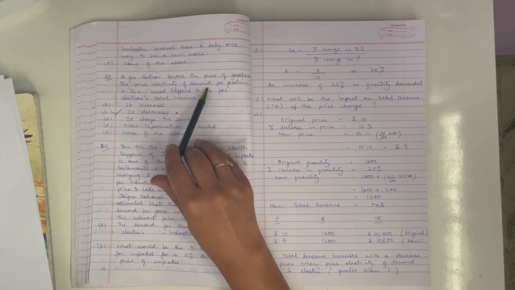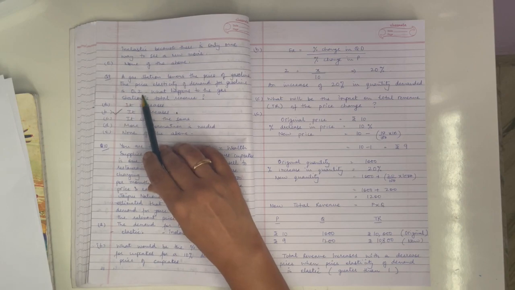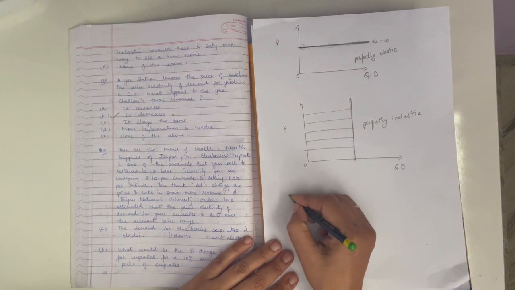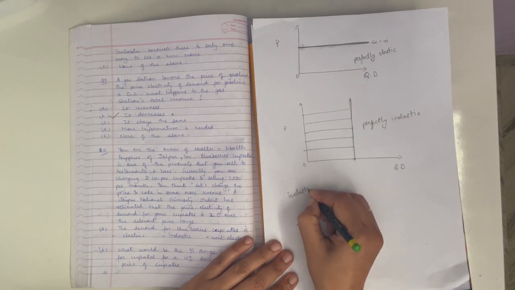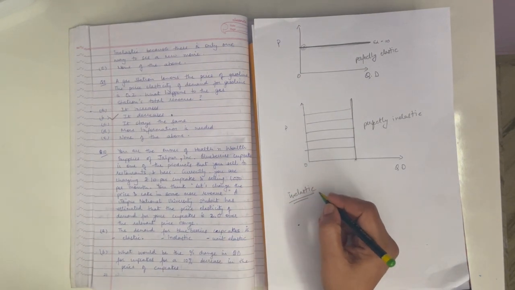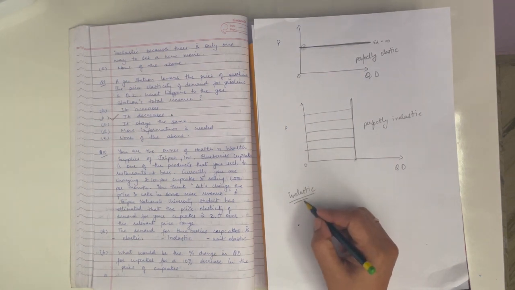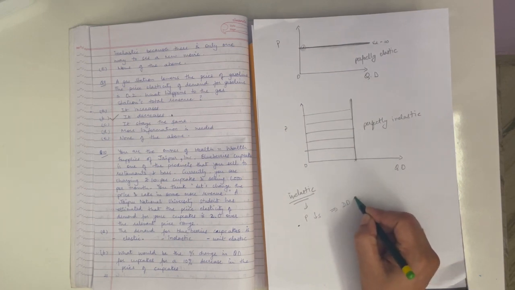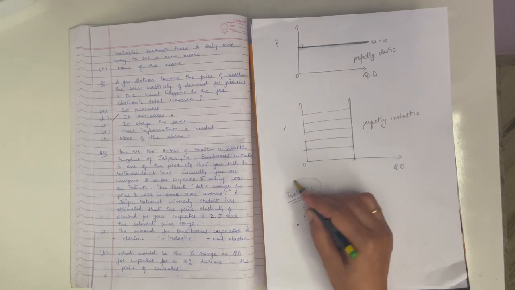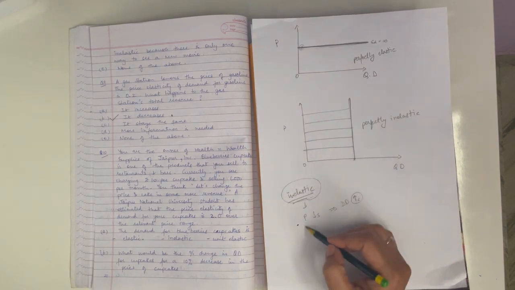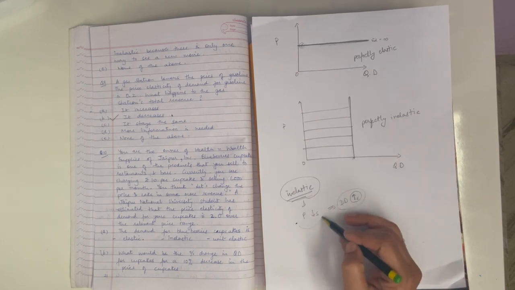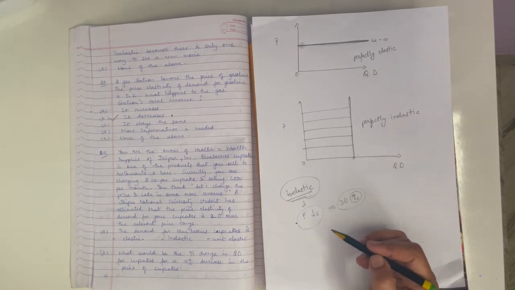Since the price elasticity of demand is less than 1, that basically means that the demand is inelastic, right? So even if the price is lowered, the demand will increase, no doubt in that. But since the demand is inelastic, the increase in demand would be less than the decrease in your price.